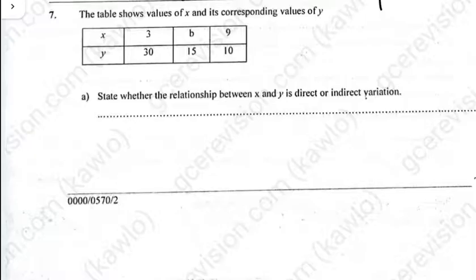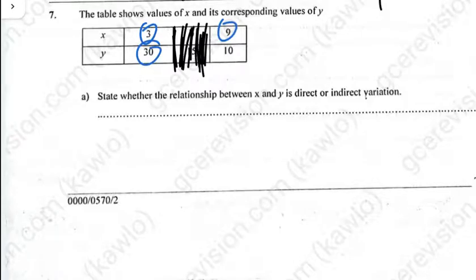Now A, state whether the relationship between x and y is direct or indirect. So with this first part, we cannot use this middle one because b there is a constant, we don't know the value, so we just need to use these different points. So x changes, increases from 3 to 9. When x increases from 3 to 9, y instead decreases from 30 to 10.